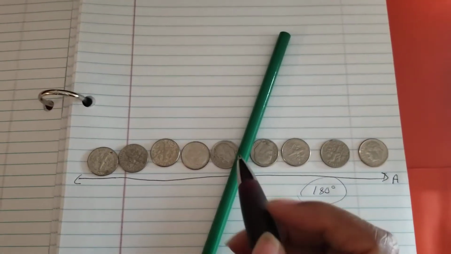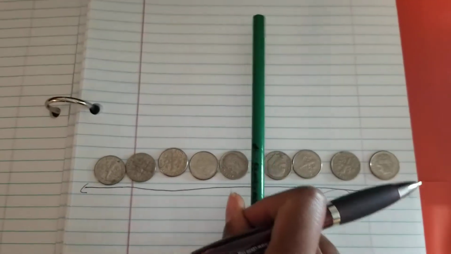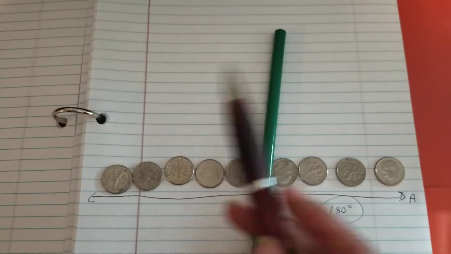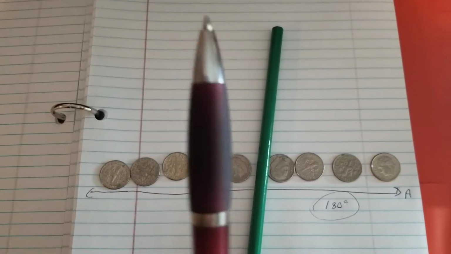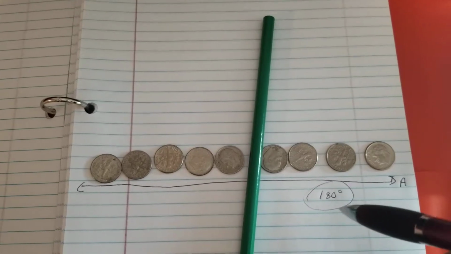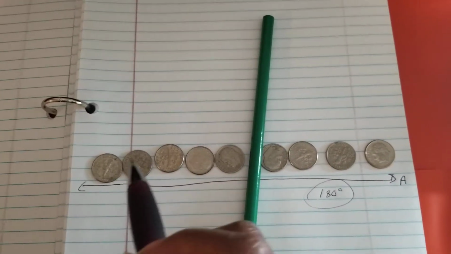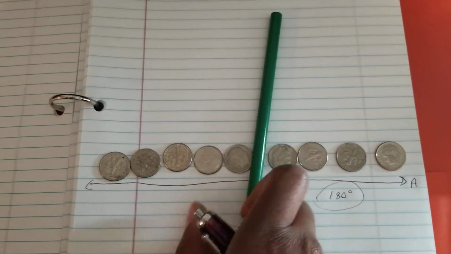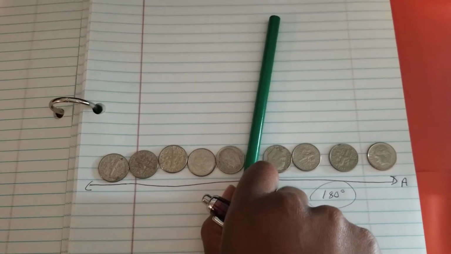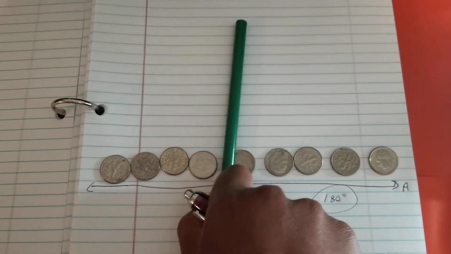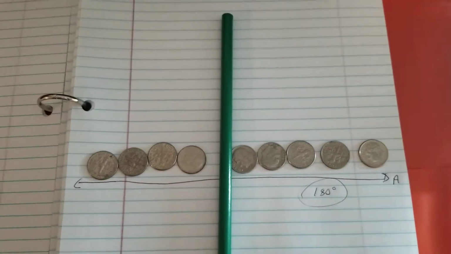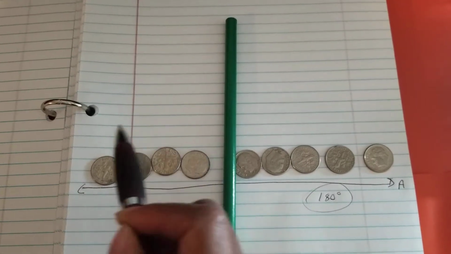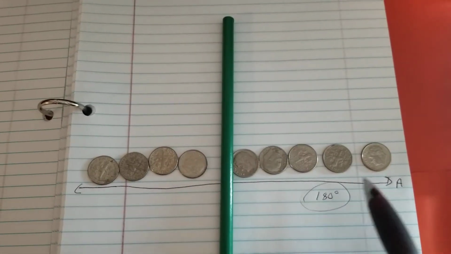Okay? So if I take a line and I put it somewhere between, the amount I have on each side is going to be different, but it will all equal up to 180 degrees. So let's use these dimes as an example. I have 2, 4, 6, 8, 9 dimes. If I take my line and I put it right here, I still have 9 dimes. But on this side of my line, I have 4. And on this side, I have 5.